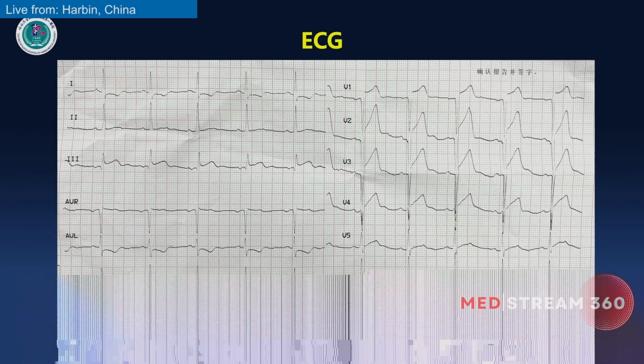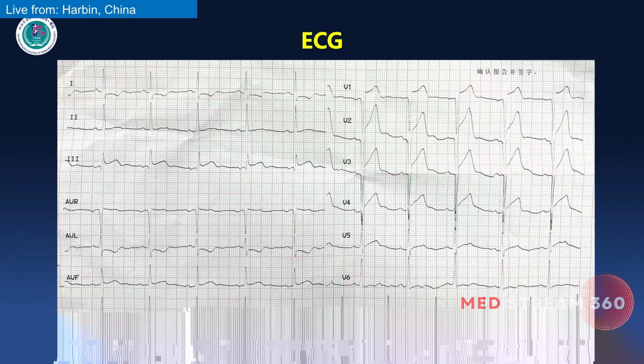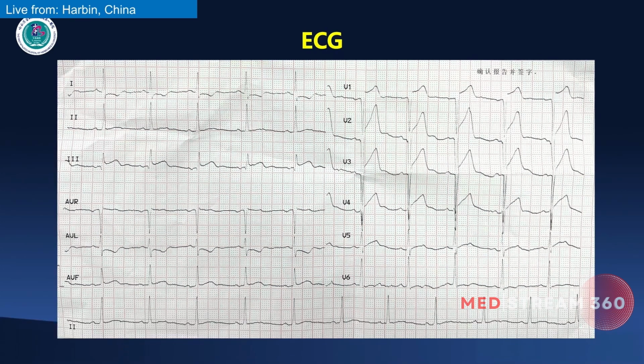This is the electrocardiogram. From this picture, you can see a Q wave in V1 to V4, and elevated ST segment in II, III and aVF. Depressed ST segment in I and aVL.